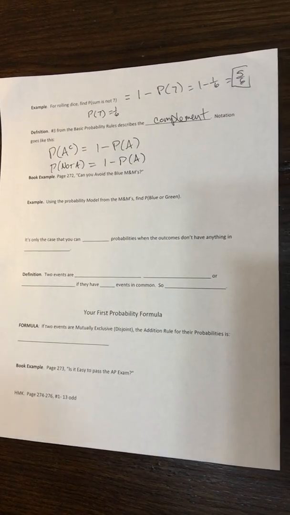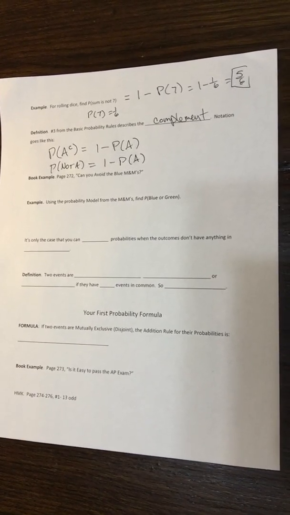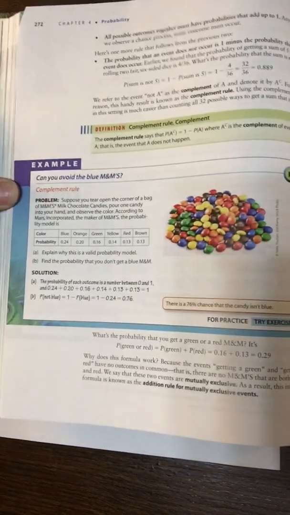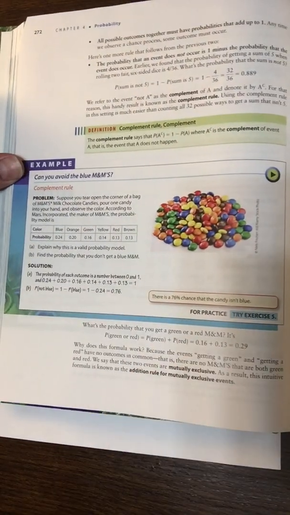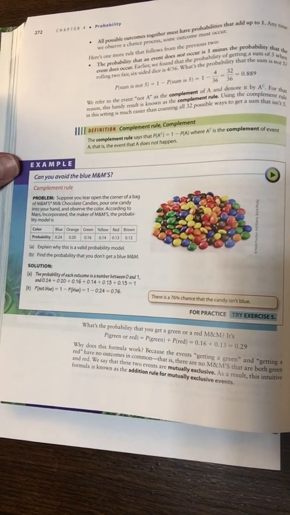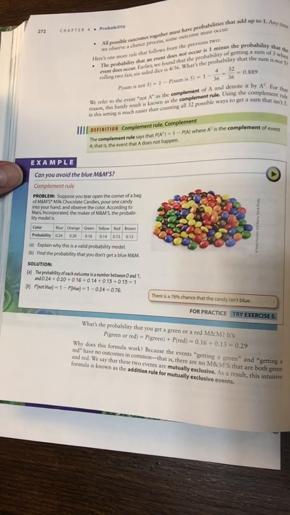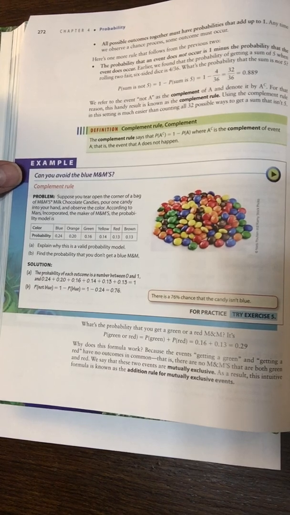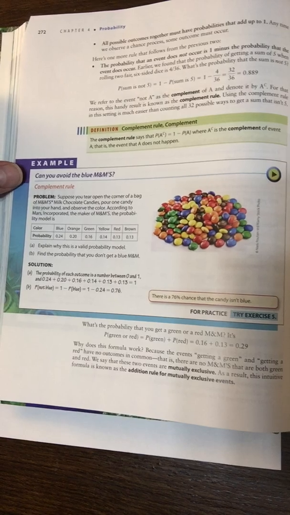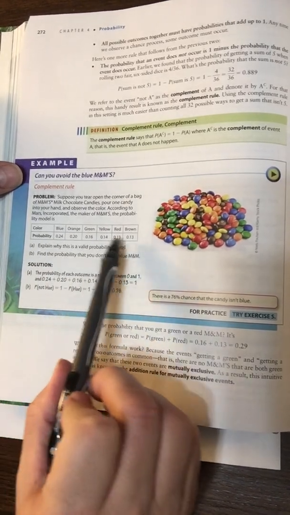There's your notation. Page 272 in the book, we're going to talk about, through an example where they open up a whole bunch of bags of M&Ms. Suppose you tear open the corner of a bag of M&M's milk chocolate candies, and you pour one candy into your hand and observe the color. According to Mars Incorporated, they're the makers of M&M's, the probability model is they are not all equally likely to come out.